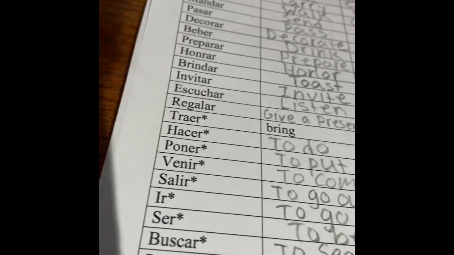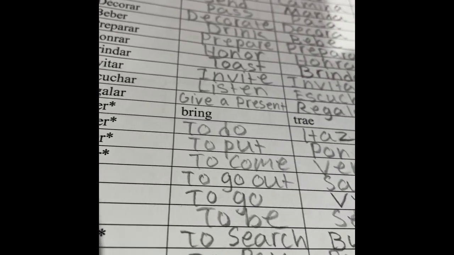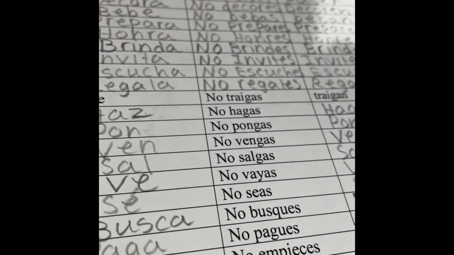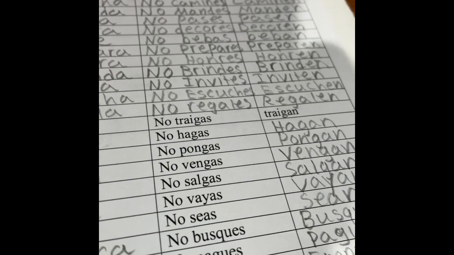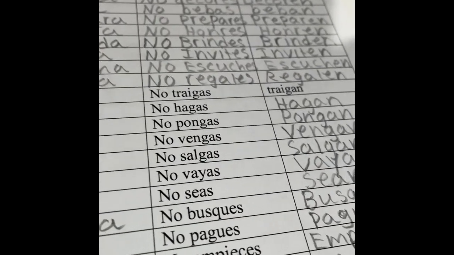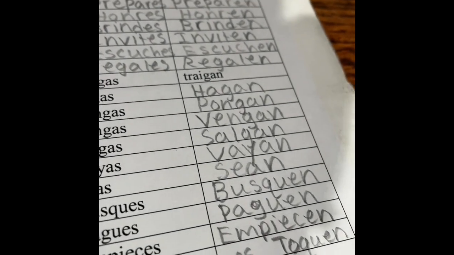Okay, so salir. Salir means to go out. The affirmative is sal. Once again, yo-go verb. The negative is no salgas. Salgas, there we go. And the plural is salgan.